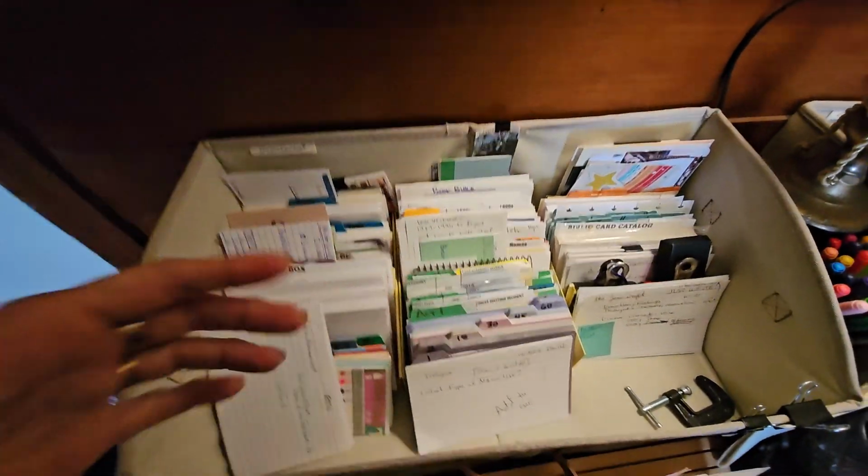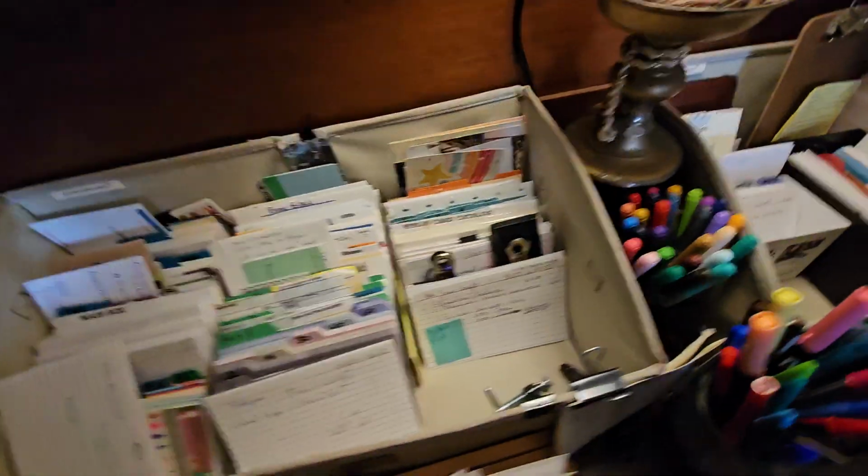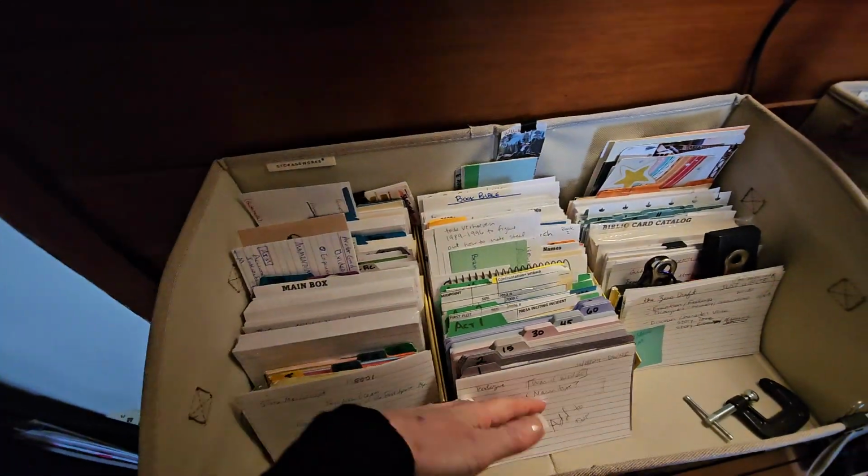Okay, guys, we're back inside over here at the double wide Zettelkasten, and I'm loving it so much. Everything is put in order now. Everything is back where it belongs and in nice order. So I'm ready to get started and dive back in.